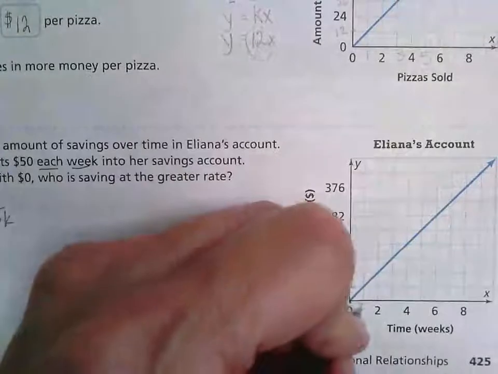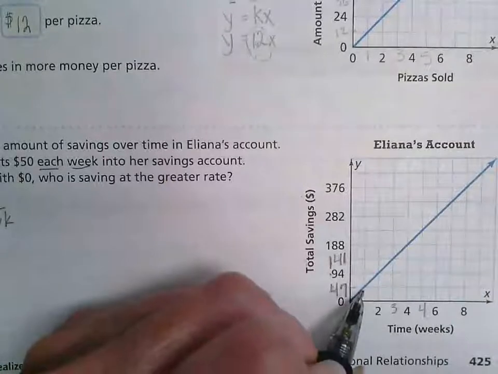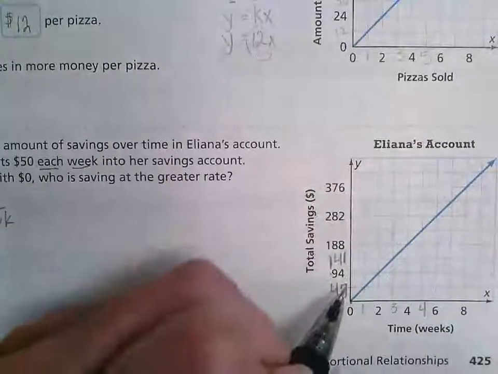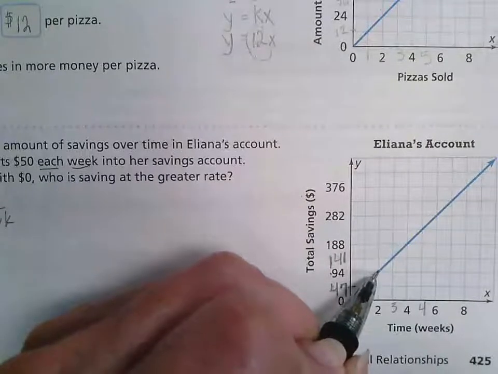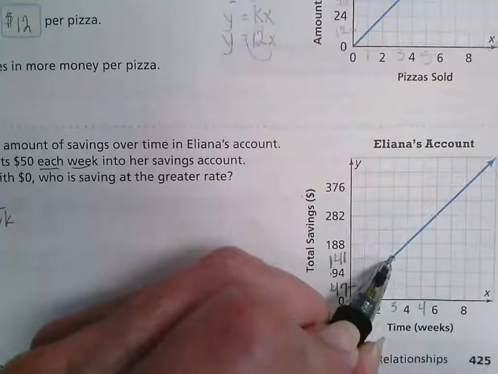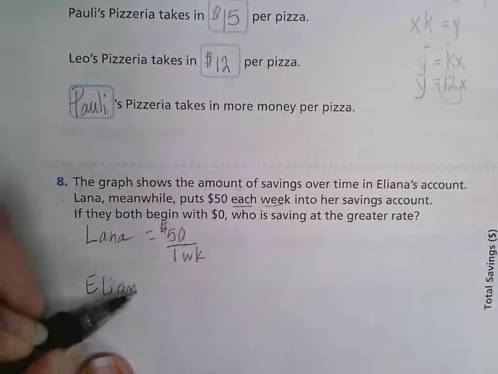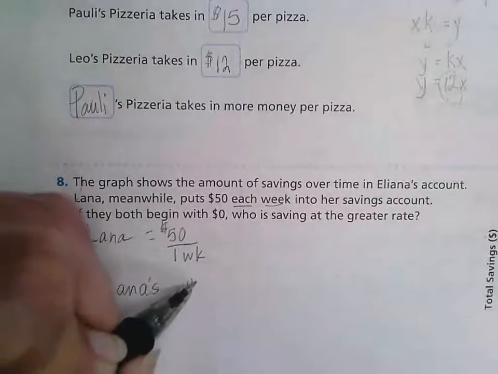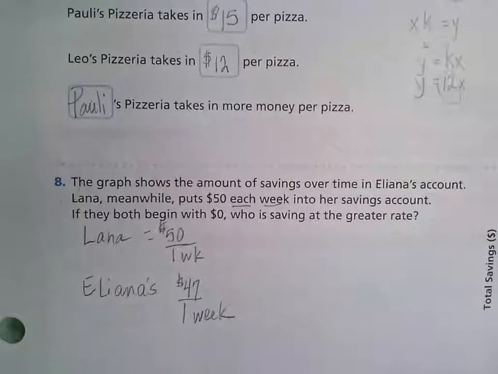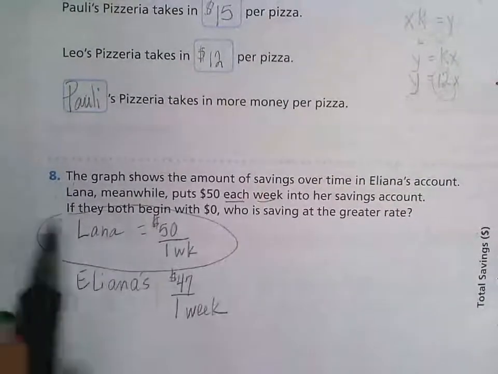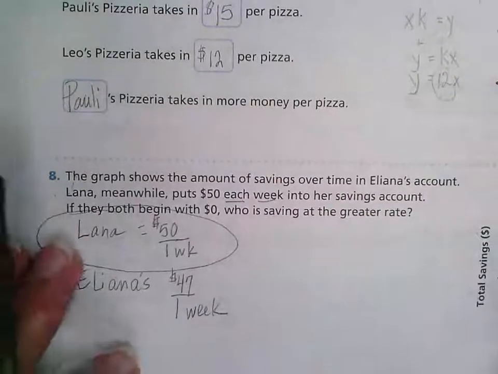So I can see that if I fill in the missing numbers on my x-axis, that in 1 week, Eliana is putting $47 in. So Eliana's account is growing by $47 per week. Who is saving at the greater rate? Lana is, because $50 a week is greater than $47 a week.